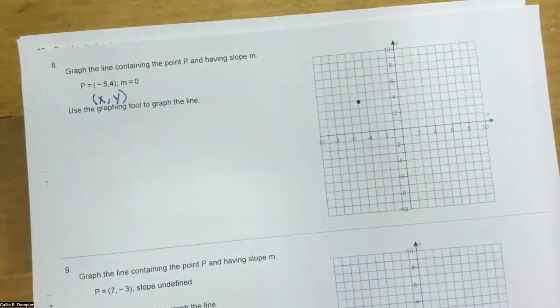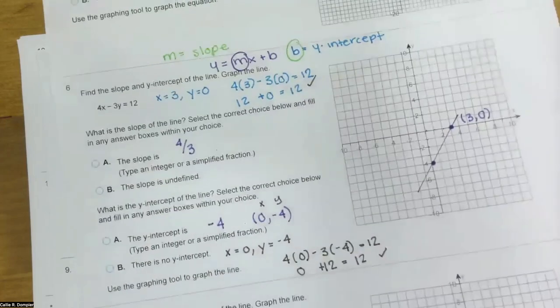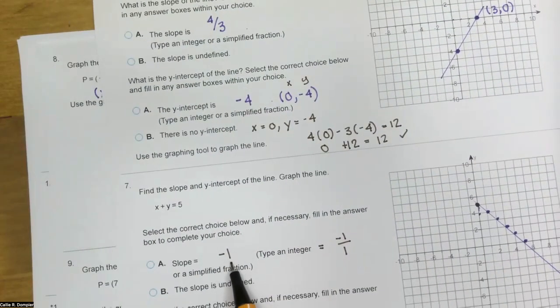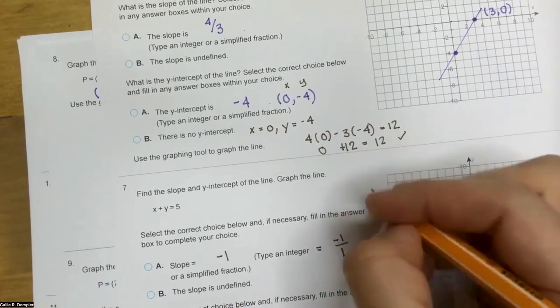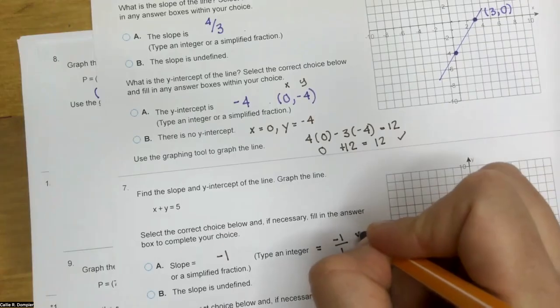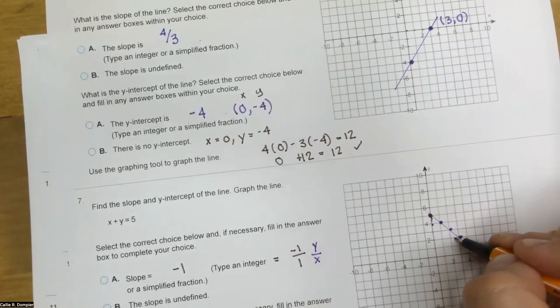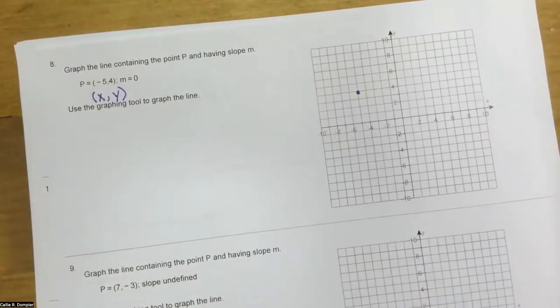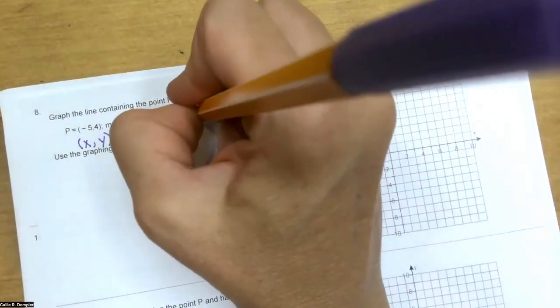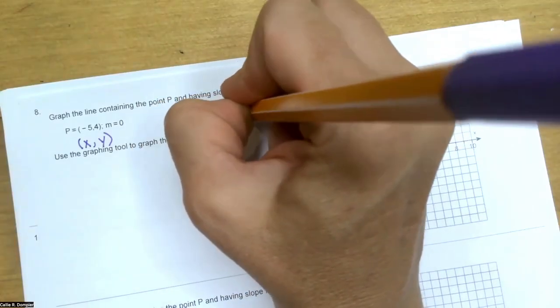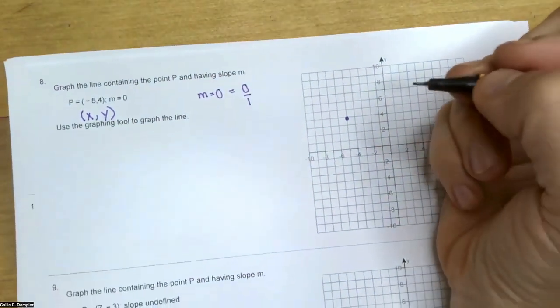Our slope is 0. Remember, I told you back here, if you have a slope that's a whole number and you need to turn it into a fraction so you know how high to go and how far left or right to go, you put it over 1, right? So that's -1 on the y, +1 on the x. We went down 1 over 1, down 1 over 1, right? Here we have the number 0, but it'll still work. M equals 0. You can turn that into a fraction, 0 over 1, okay?